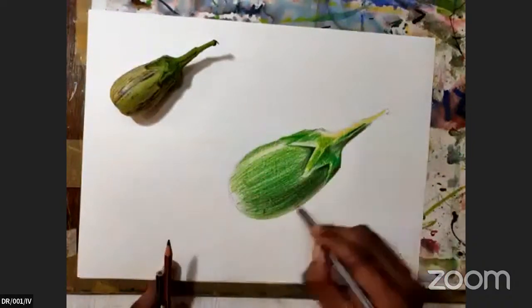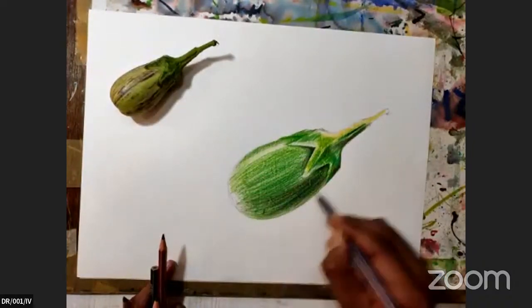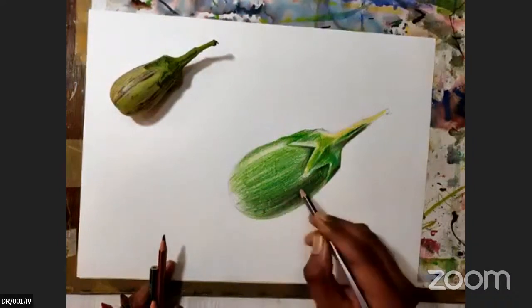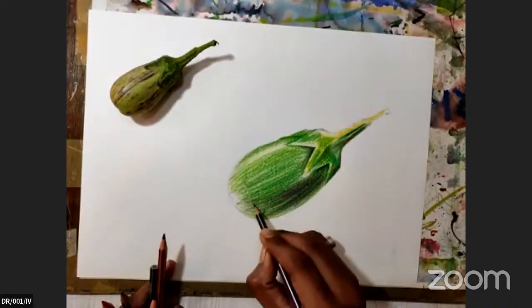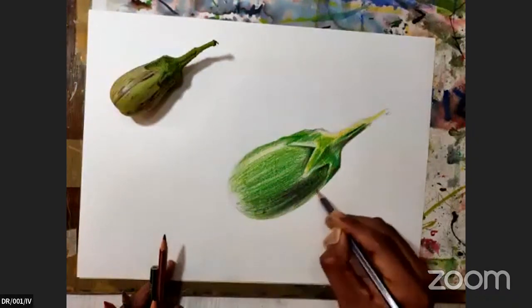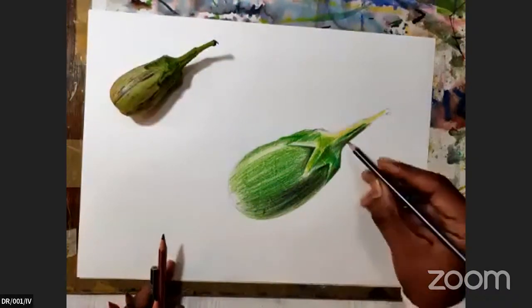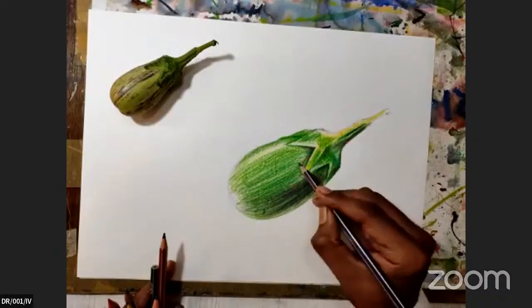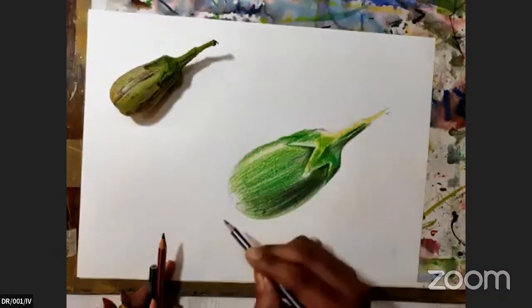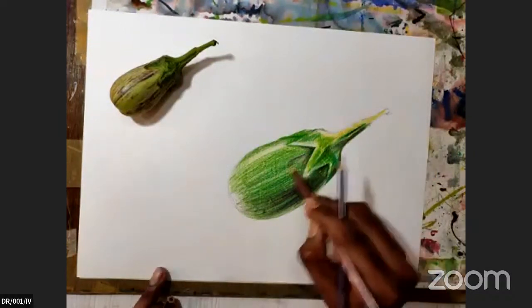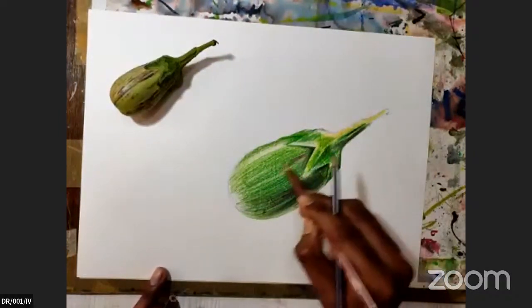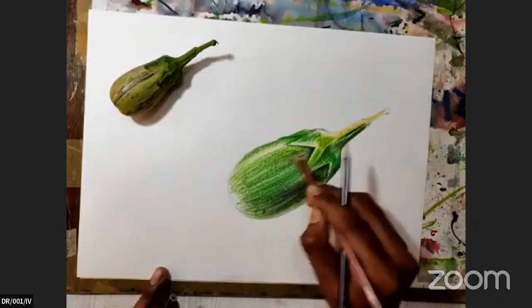This one, you can see the pattern with the purple color. Brown and purple, there are two shades.